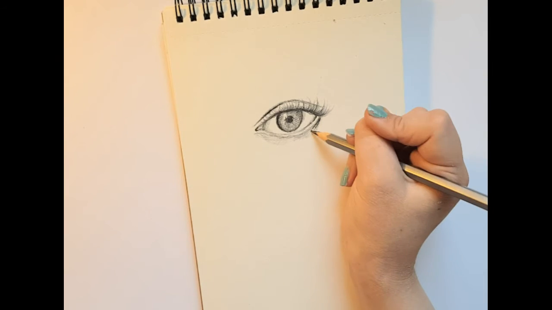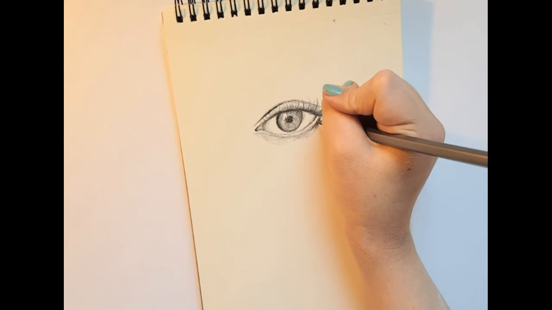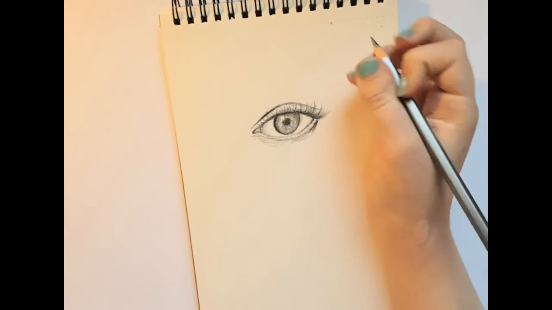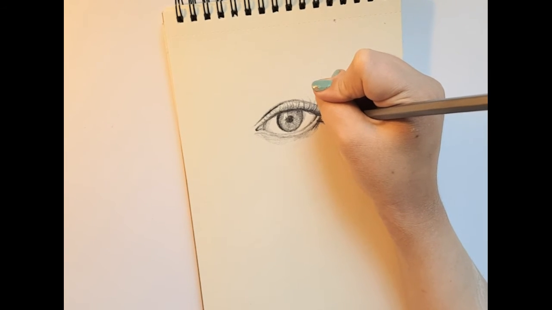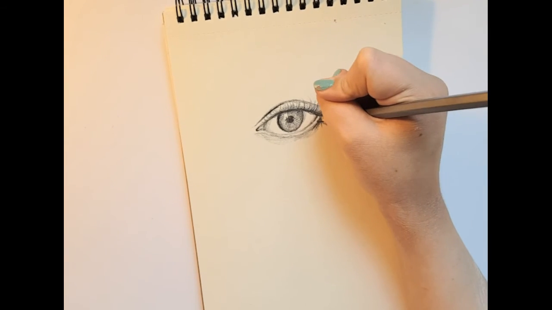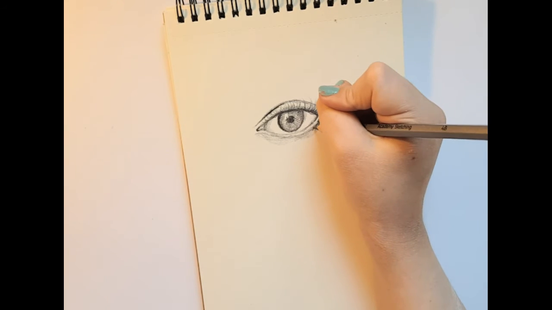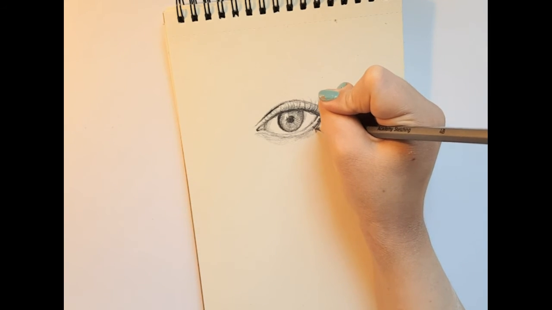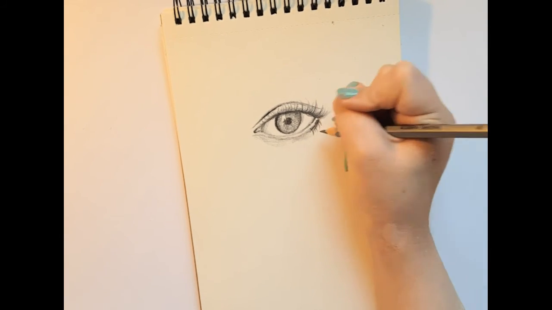Okay, perfect. I'm now going to do the bottom eyelashes. These are a little bit different, so I always do a little dot and then just a tiny curved line. Just a little dot and a curved line, and then sometimes I put two together like that. Dot, curved line, and together like that.